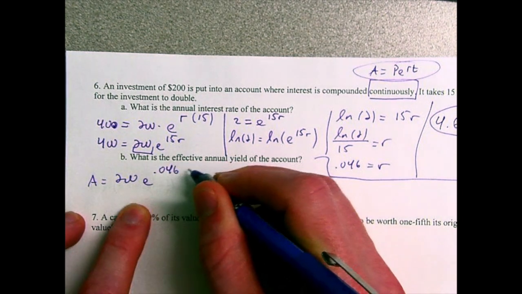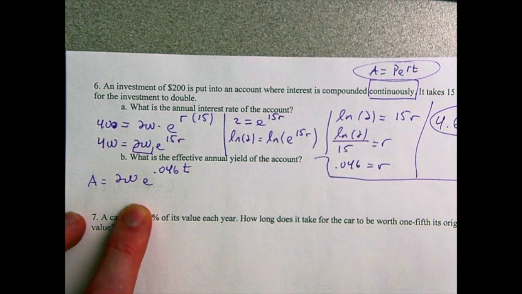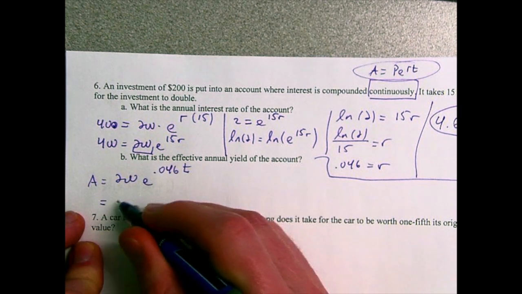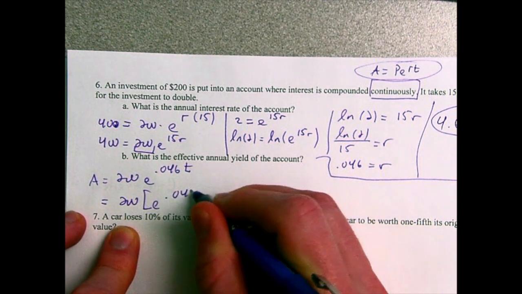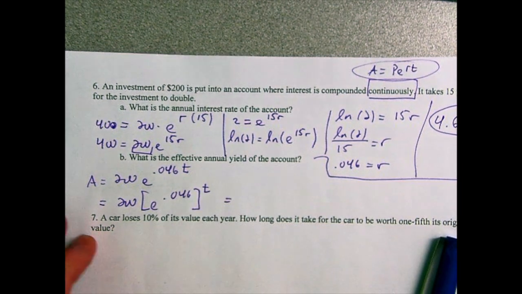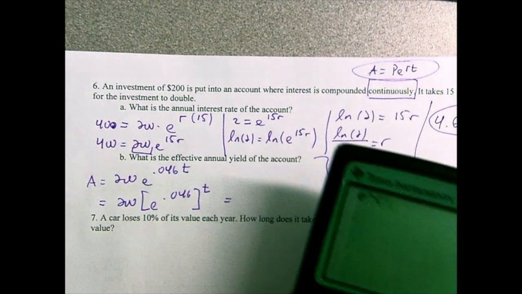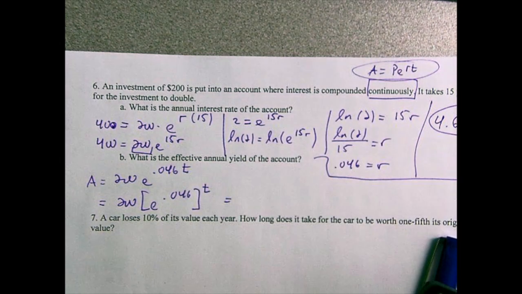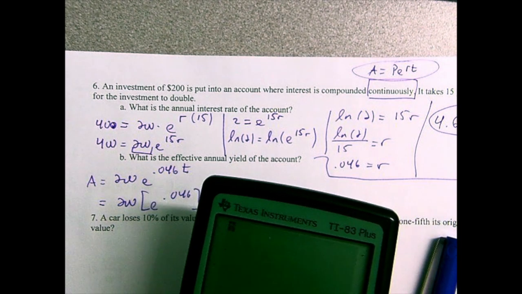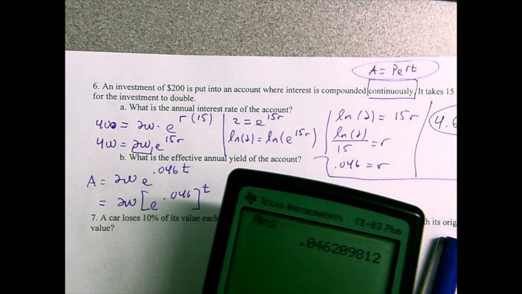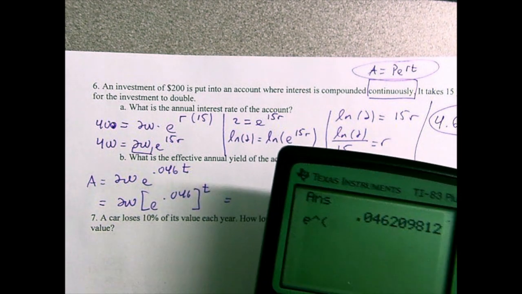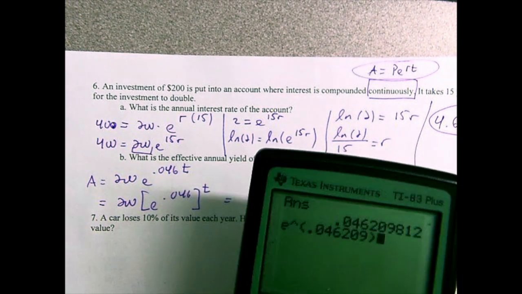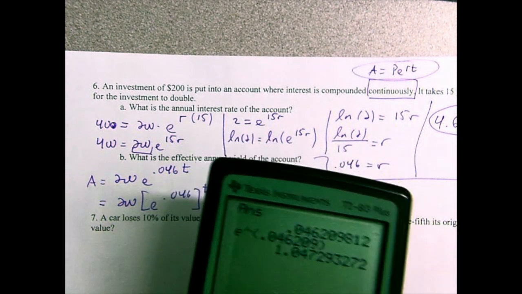Something to the T. And to find the effective annual yield, I just rewrite this expression so that the T is by itself. So I can rewrite this as e to the 0.046 to the power of T. And then to find the effective annual yield, I just have to evaluate that expression in the brackets. E to the 0.046. Let me actually use more decimal places than that. All right, so that's a fuller version of what R was. So e to the 0.046209, 1.047 approximately is what I get here.